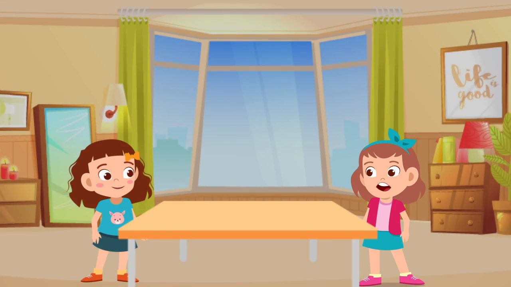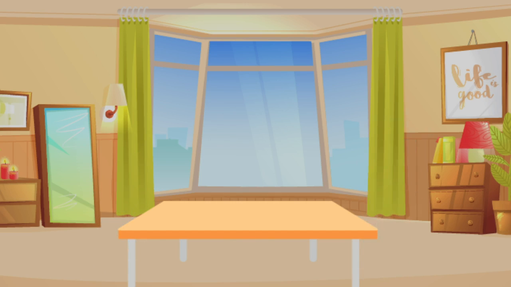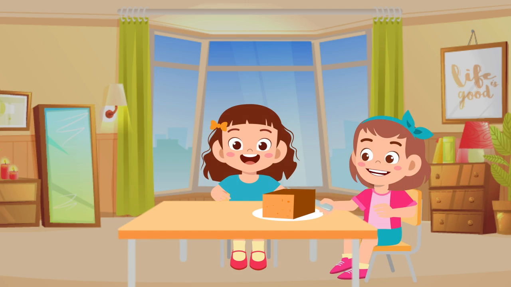Varsha, my mom had brought some sweet bread yesterday. Would you like to have it? Yes, why not? Okay, let me cut a slice for you.